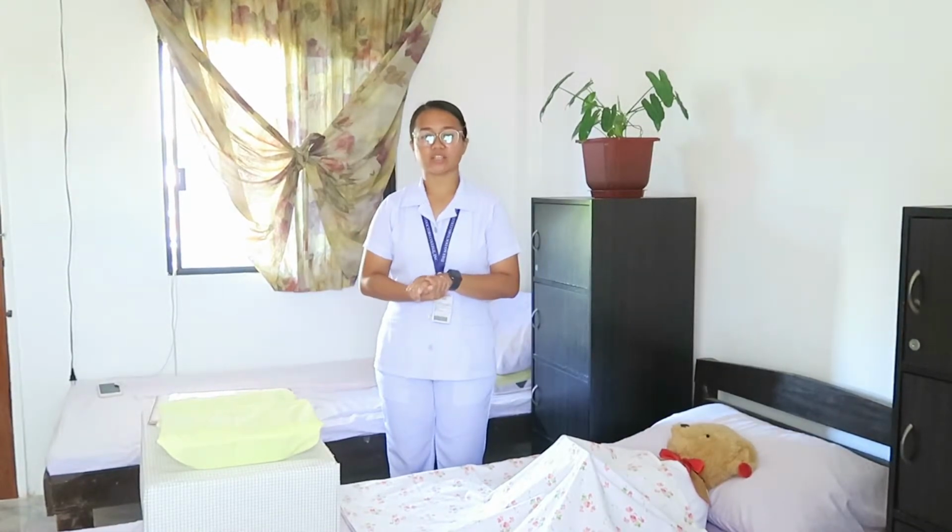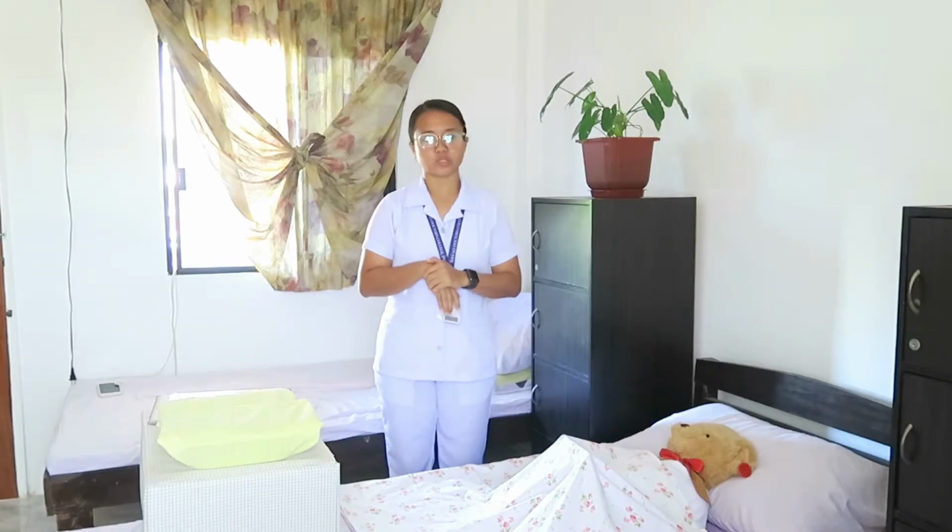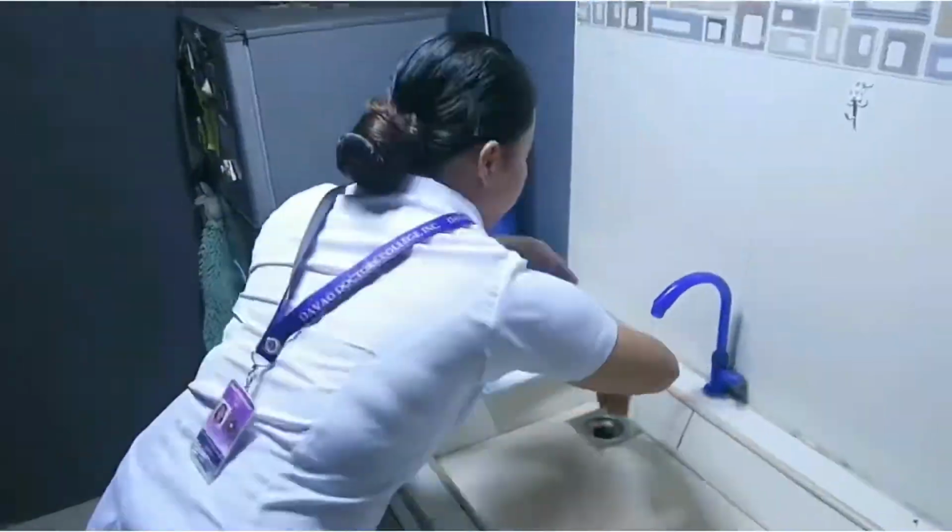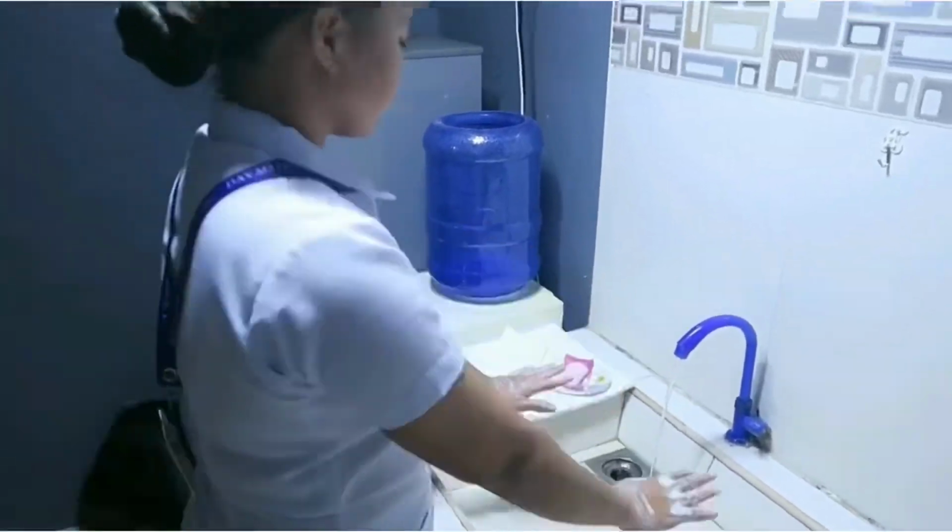And then after checking the doctor's order, you need to perform hand washing before preparing the set. This is to reduce microorganisms that cause diseases and contamination. Now that I have already washed my hands, next is to identify the patient's identity and also introduce yourself. This is to establish good rapport and provide the client opportunity to ask or raise her concerns, and also ask the client how she would like to be called, and also explain the procedure to the patient. This is to gain trust and cooperation from the patient.